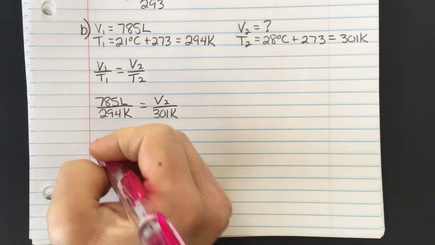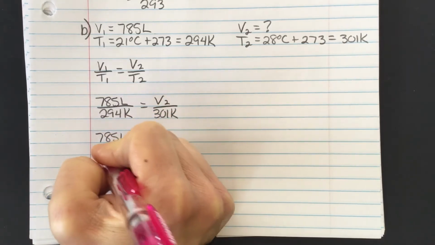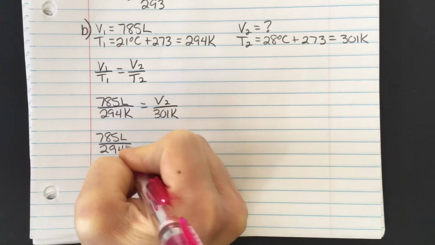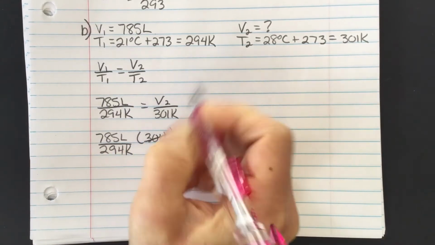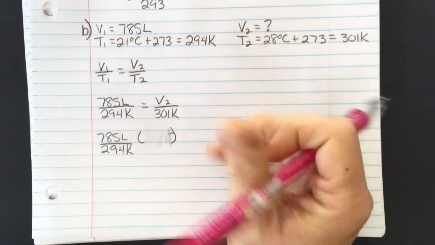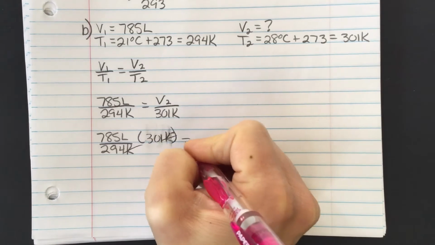Multiply both sides by 301 Kelvin. So I get 785 liters, just crossing out the units.